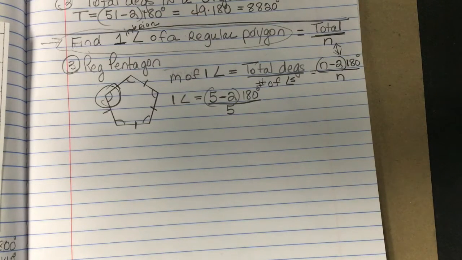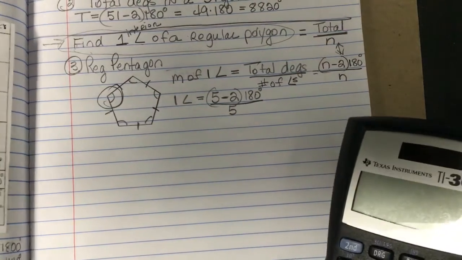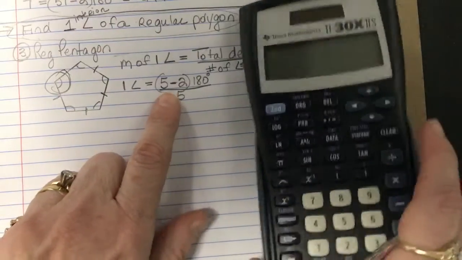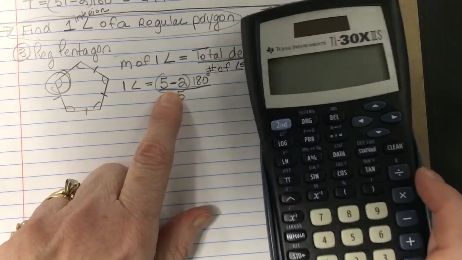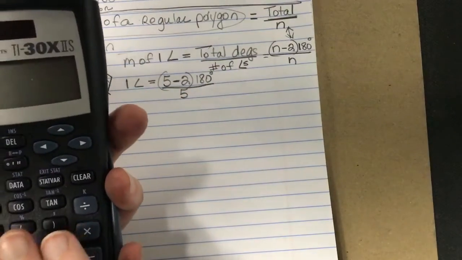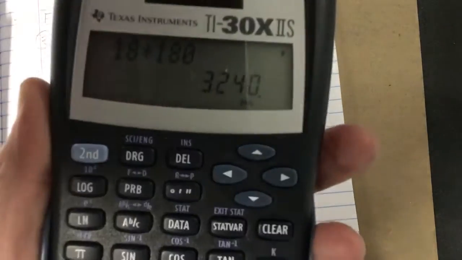Now, if I'm going to type that on my calculator, I think I can just go straight across if I hit enter. Do you want to go ahead and type that as 3? Wouldn't that be easier? I don't know if you can see my calculator because I'm not under the light.